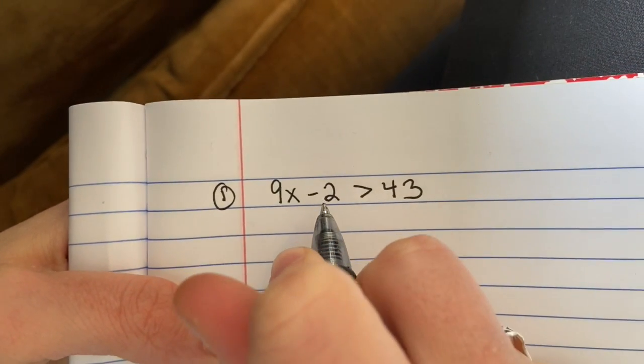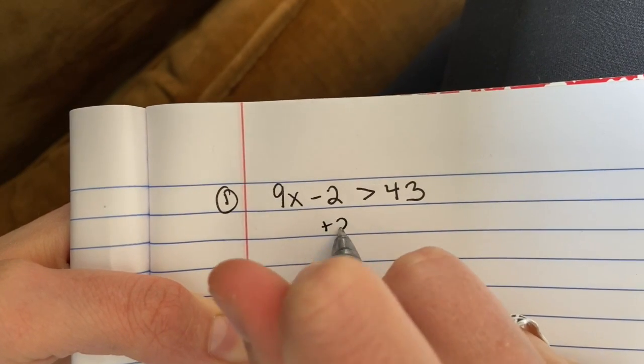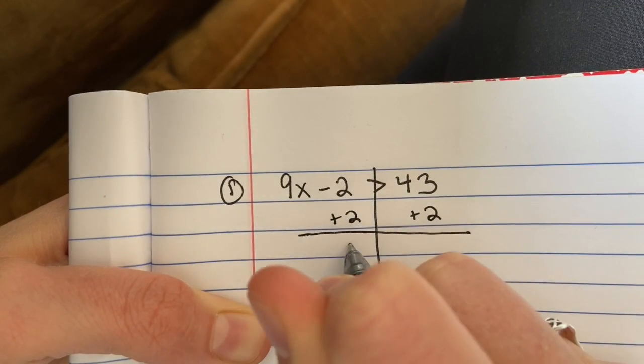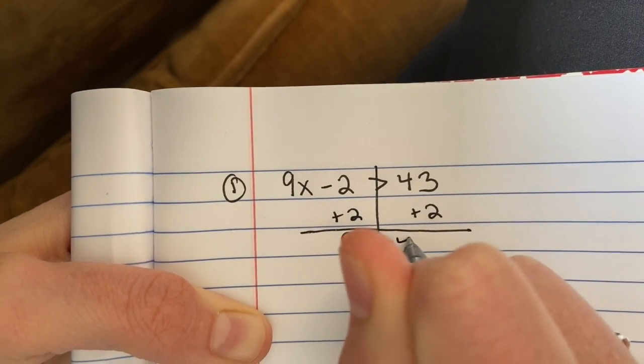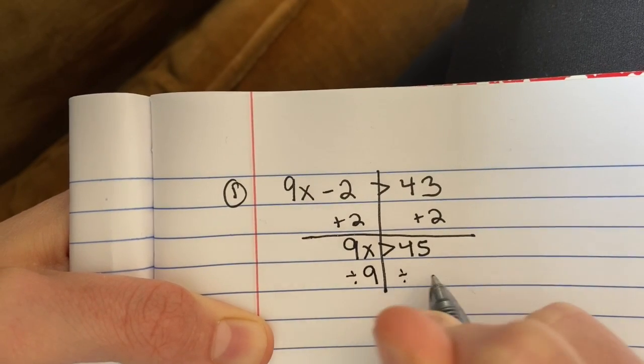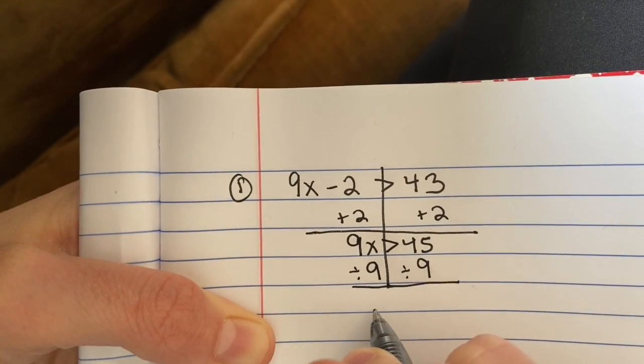The first thing I'm going to do is get rid of the constant from the left side of the equation by adding 2 to both sides. I will be left with 9x greater than 45. Next, I'm going to go ahead and isolate that variable x by dividing both sides by the coefficient 9.